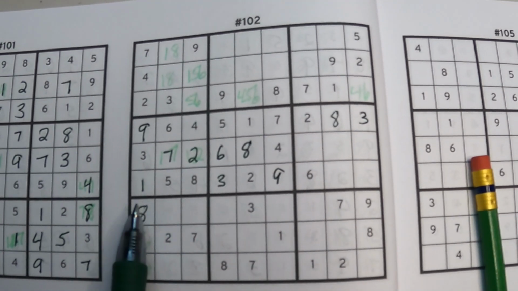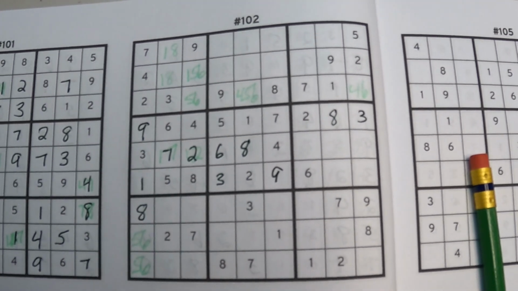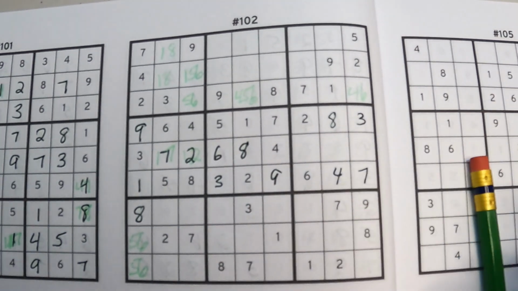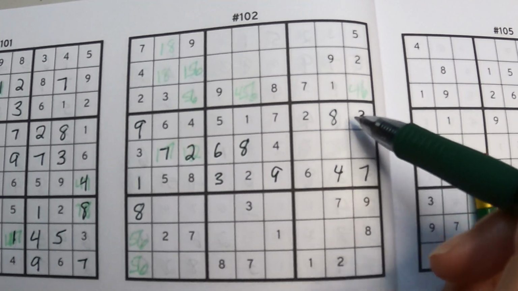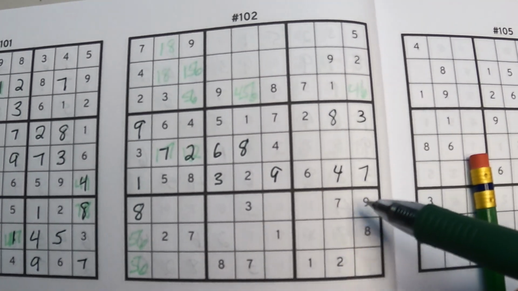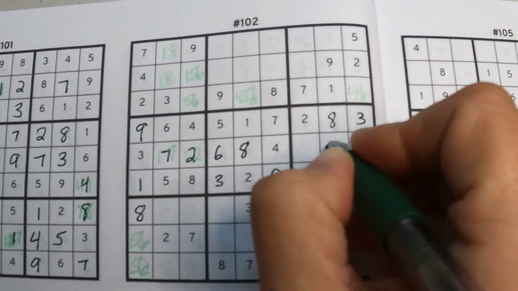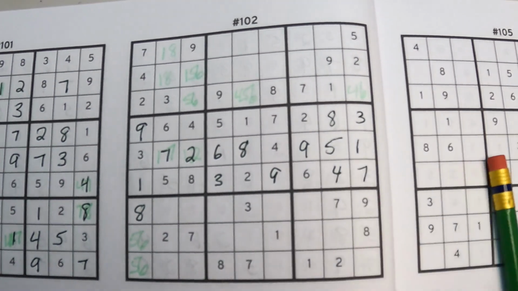We look at this row now. We've got 1, 2, 3. We're missing 4 and 7. We've got a 7 here, so 4, 7. At this box then, we're missing a 1, 5, and 9. We've got a 1 and 9 here, so 5. 1 here, so 9 and 1.